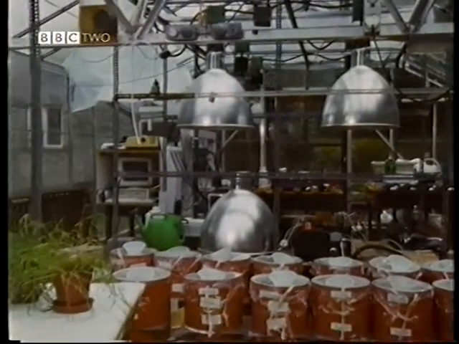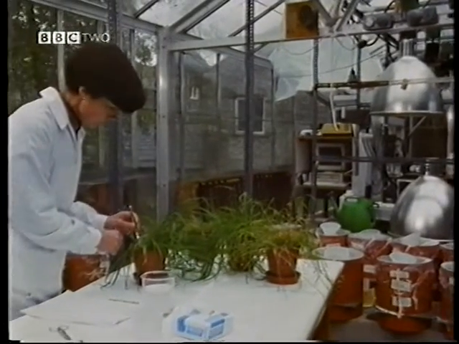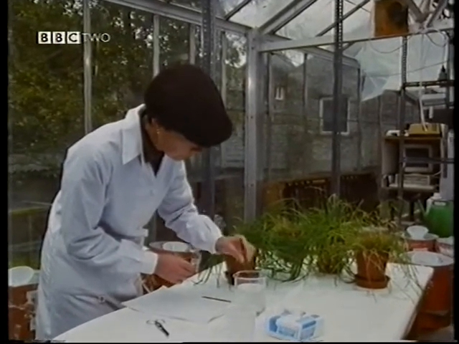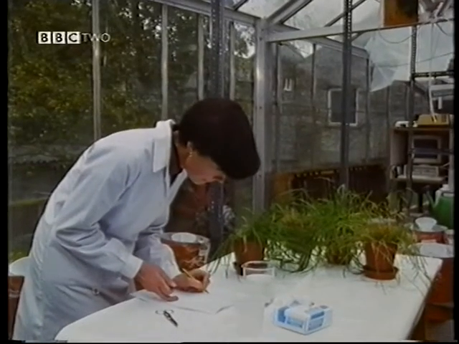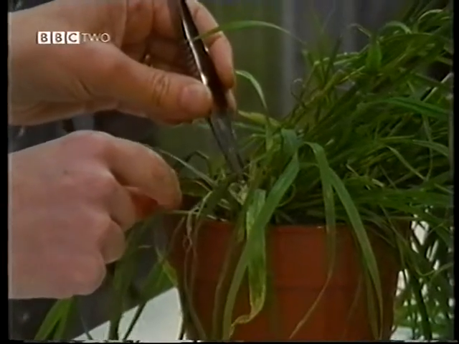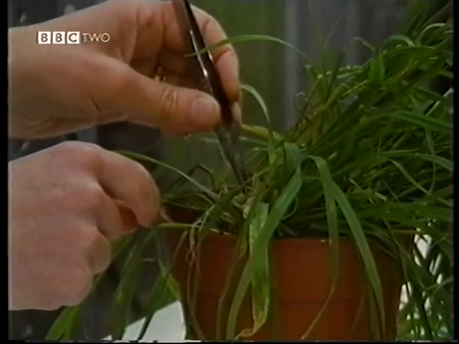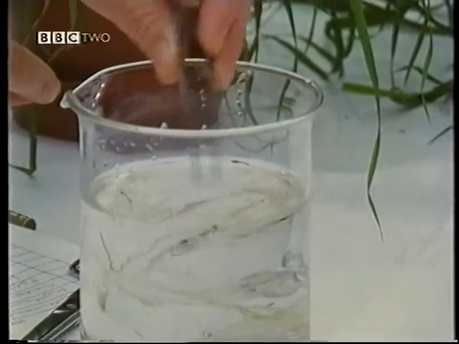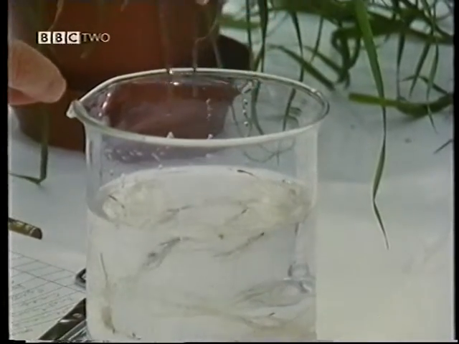Cesium, you'll remember, is an element closely related to potassium, and potassium is in short supply in the upland soils. Work at Merlewood on the roots of a common upland grass, Agrostis capillaris, has shown that when the grass is grown in potassium-deficient soil, the root's capacity to take up cesium is up to 12 times greater than that of roots grown under optimum conditions.